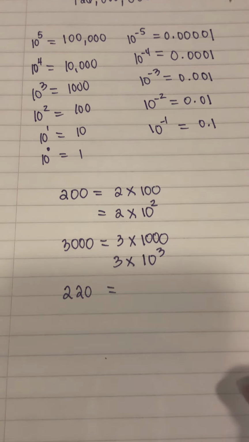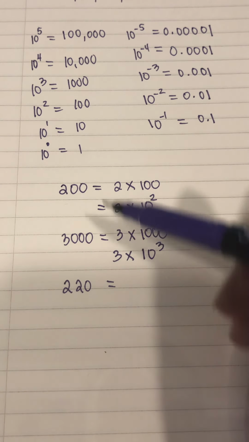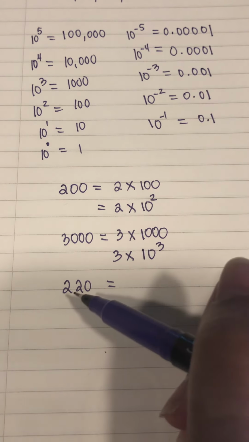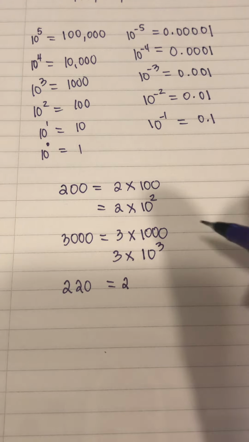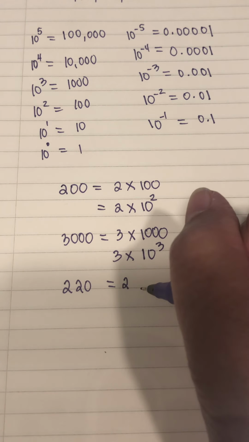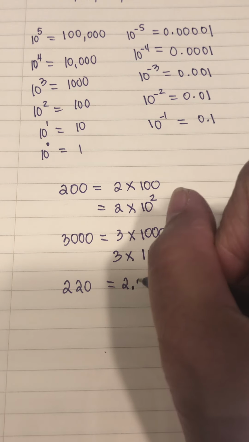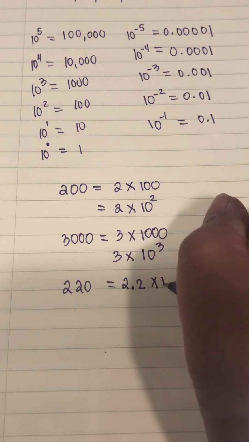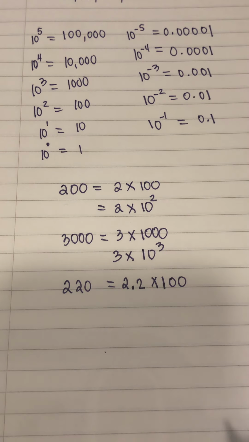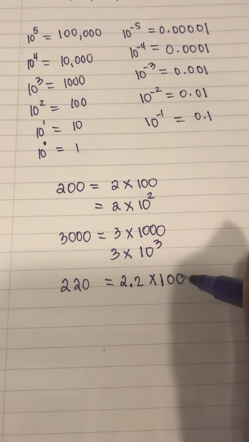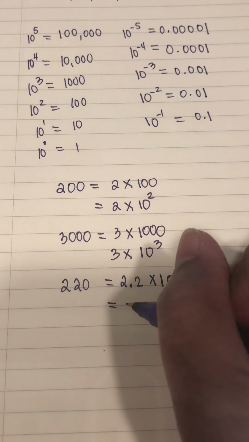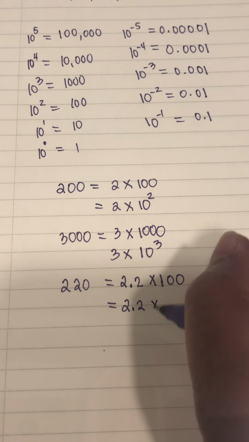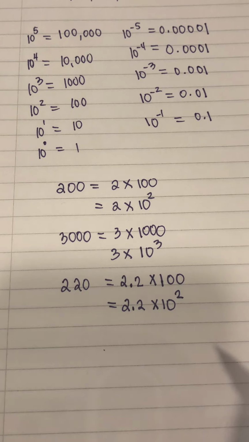220. Okay? So again, I can use my 100s here because I'm on my hundreds place. So now I can use 2. So that's 2 hundreds and 2 tens. So now I can make it 0.2 times 10, times 100. All right, so now 2.2 times 100, that brings you back to 220. And then that would be written as 2.2 times 10 to the power 2. And as we keep doing this, eventually you'll develop a shortcut.